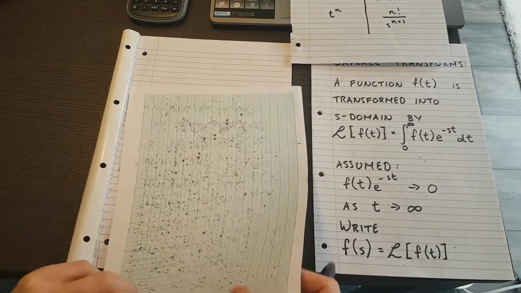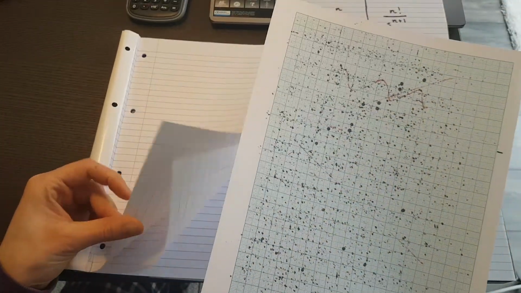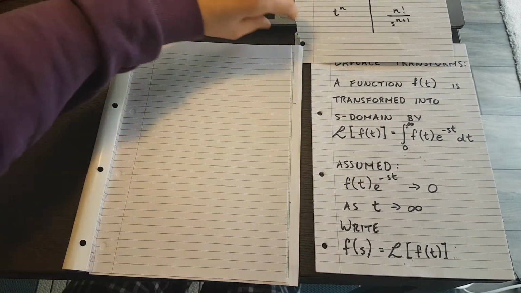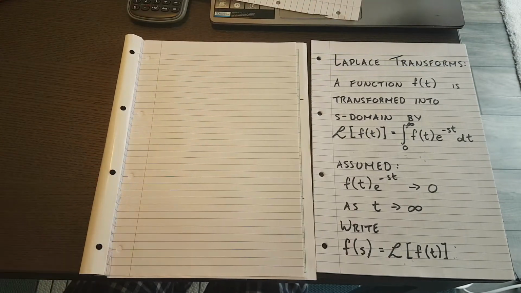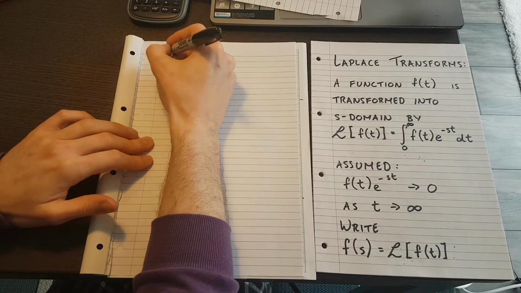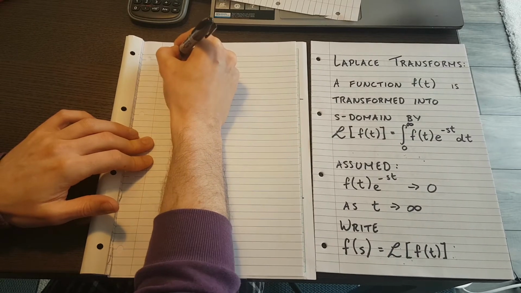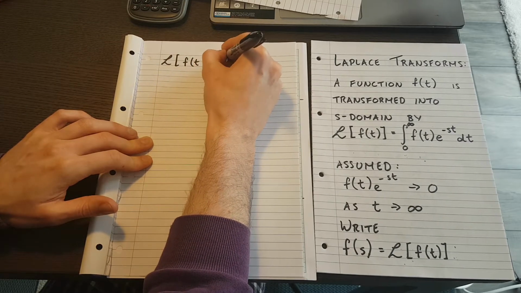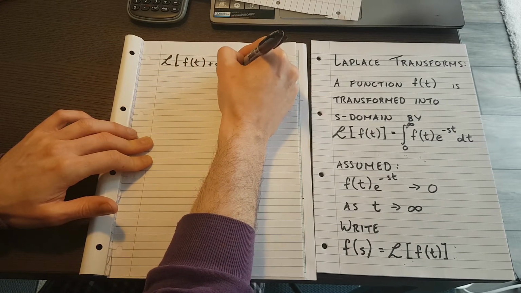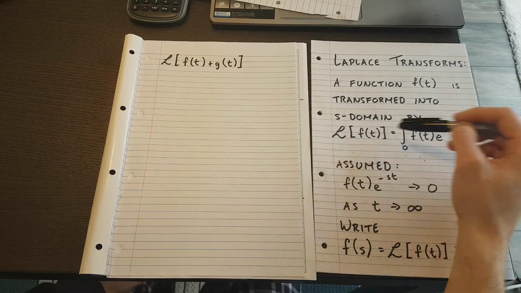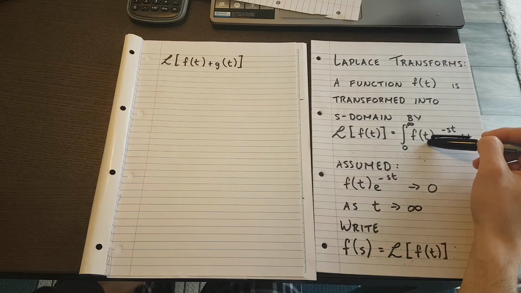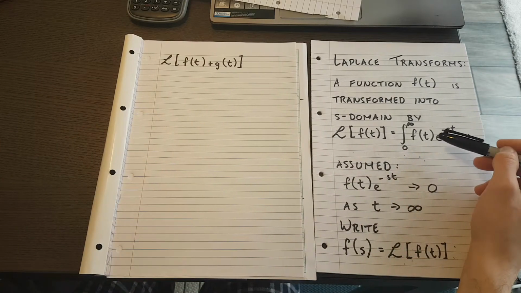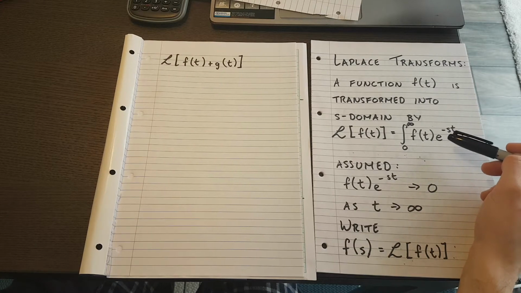Okay, in particular, and this is very important, if I have the Laplace transform for a sum, let's say the Laplace transform for f of t plus g of t. So I have two functions here. Well then f of t and g of t would be added together in here, which then I could do the multiplication out and I would have a sum of integrals.